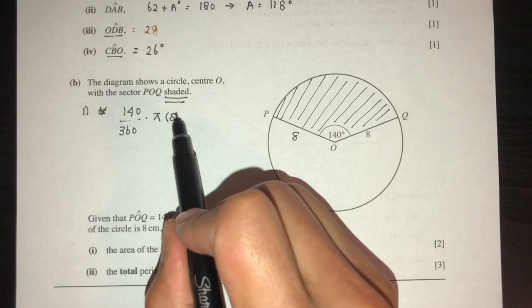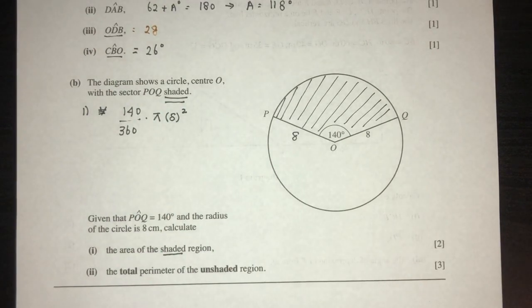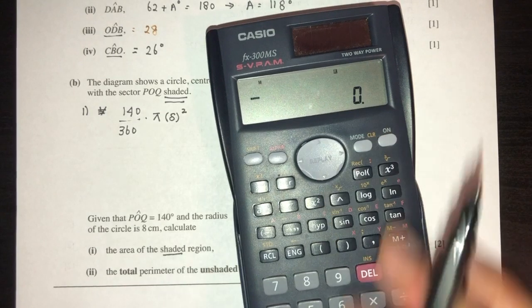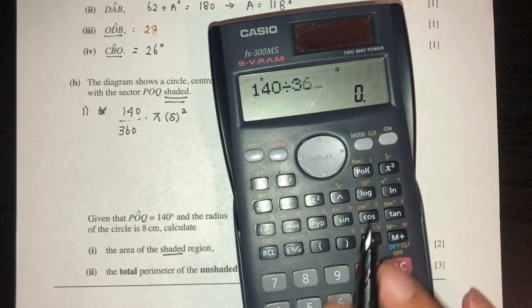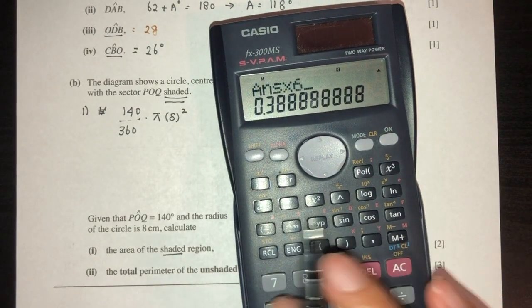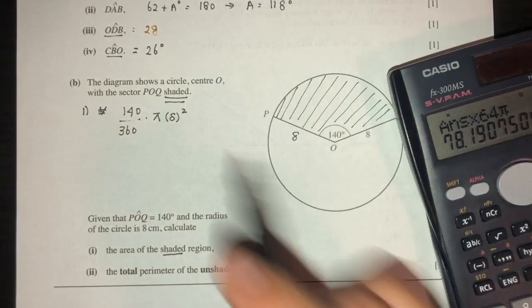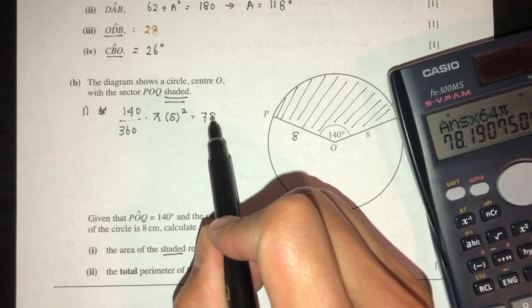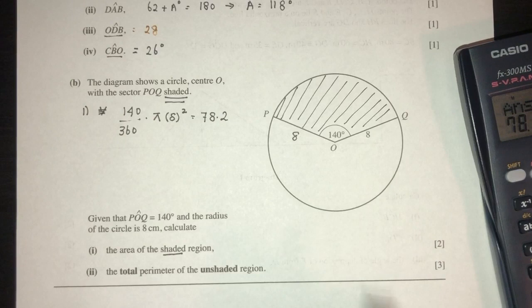R square is 8 square. Okay, so simplify. 140 divided by 360 times 64 pi. That will be 78.2 centimeters square for the area.